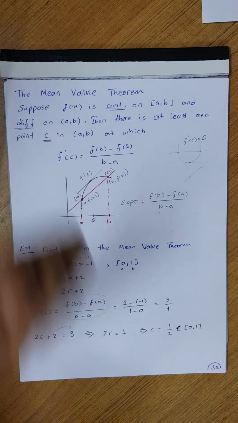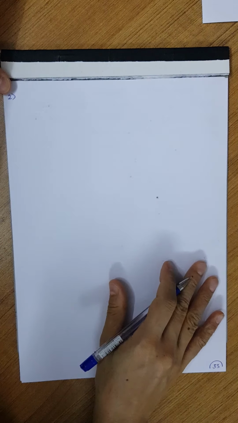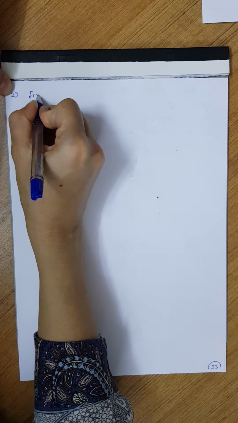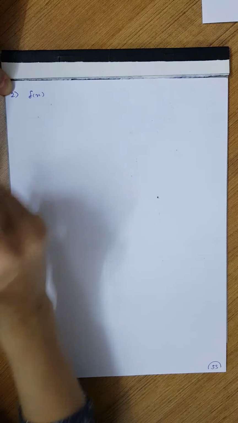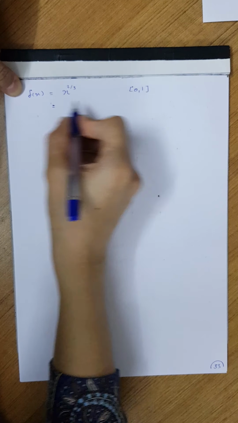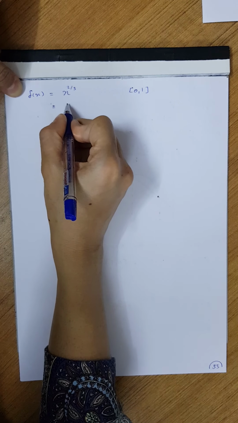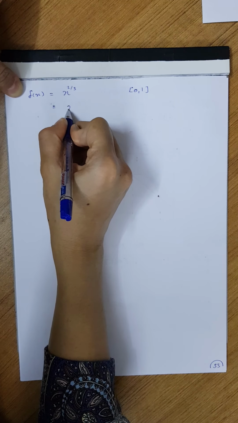Let's do the second example. The second example, we have got the function f of x that's equal to x to the power of 2 over 3 on the closed interval 0 and 1. First, let's rearrange that function. For finding the derivative, it's easier like that, but for inputting the value, it is better to change this one back to its normal form. This one is x, the 2 is here and the cubic is there.